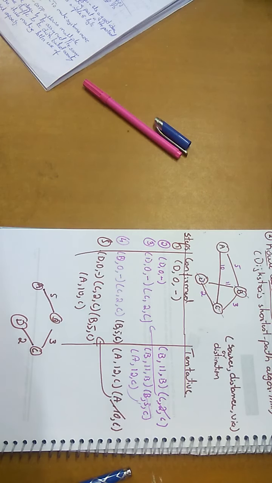So this is the construction of a shortest path. I told you the Dijkstra algorithm can be implemented here.